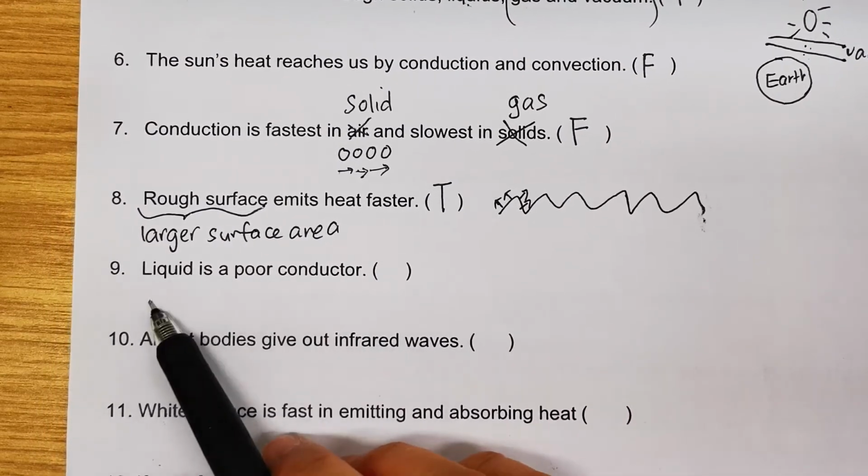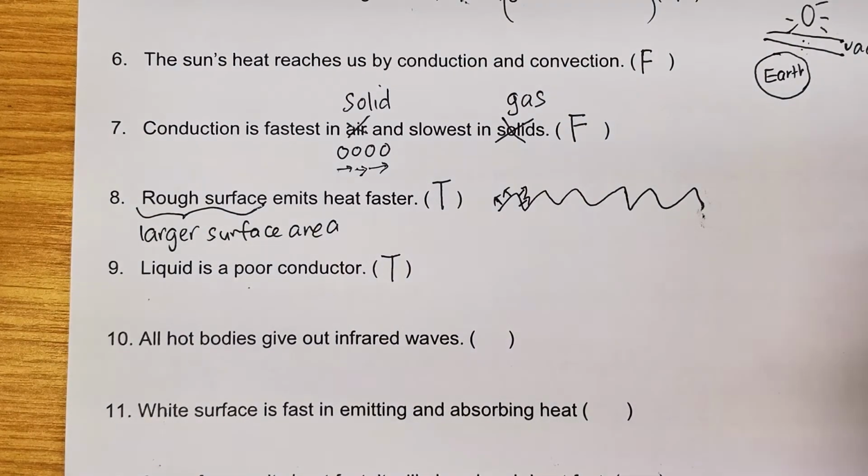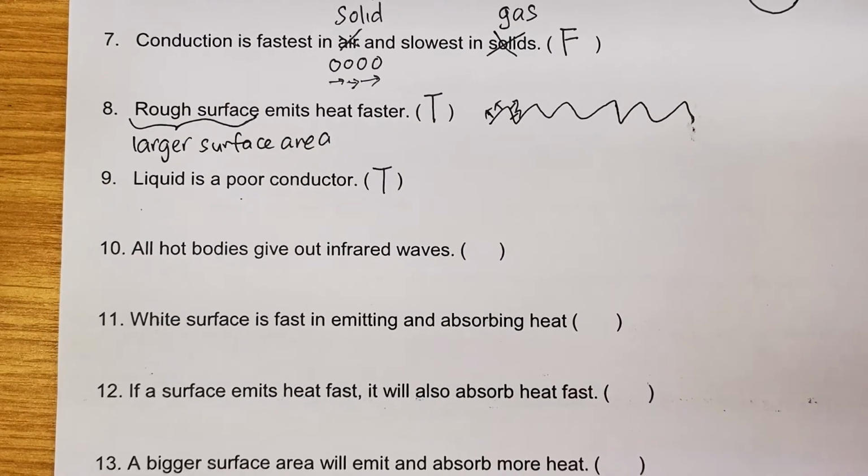Question 9. Liquid is a poor conductor. True. Solids are better, and among solids, metal is better than non-metal.